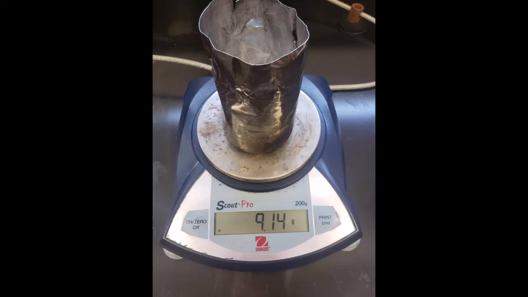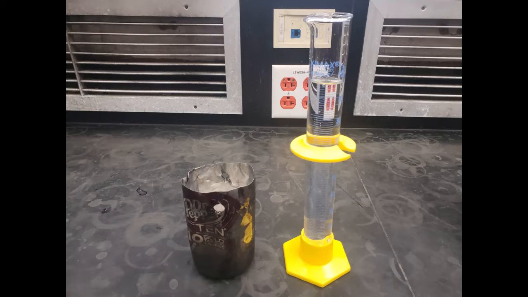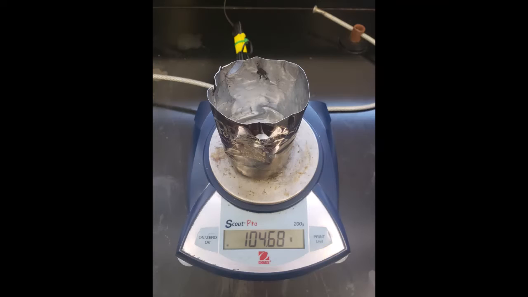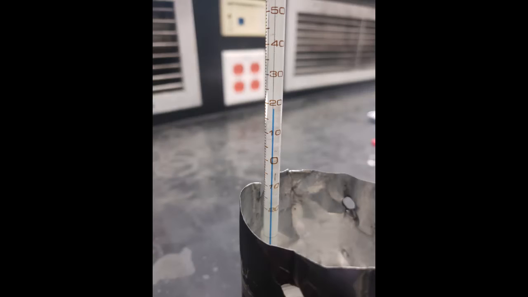First, measure the mass of your soda can and record the value. In this case it is 9.14 grams. Next, add 100 milliliters of water to the soda can and remeasure the mass, and record the value. Here it is measured to be 104.68 grams. Then, measure the temperature to the nearest 0.1 degrees Celsius. For this run it is 19.8 degrees Celsius.